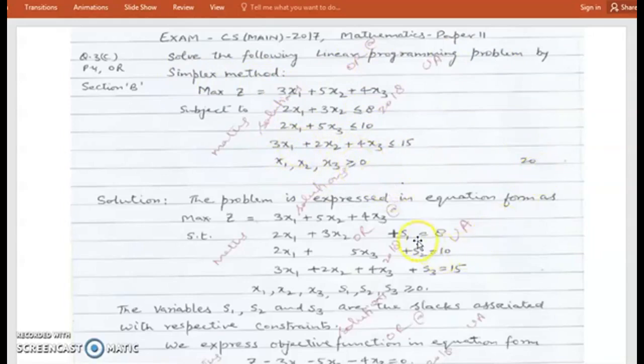First we do the standard form of this problem, so we write it in equation form. Maximize z is equal to 3x1 plus 5x2 plus 4x3, and here the constraints are less than or equal to, so we add a slack variable. s1 is the slack variable in the first constraint. Similarly we write slack variables in the second and third, which are s2 and s3, and all the variables x1, x2, x3, s1, s2, s3 are greater than or equal to 0. In the objective function we can write 0 s1 plus 0 s2 plus 0 s3.